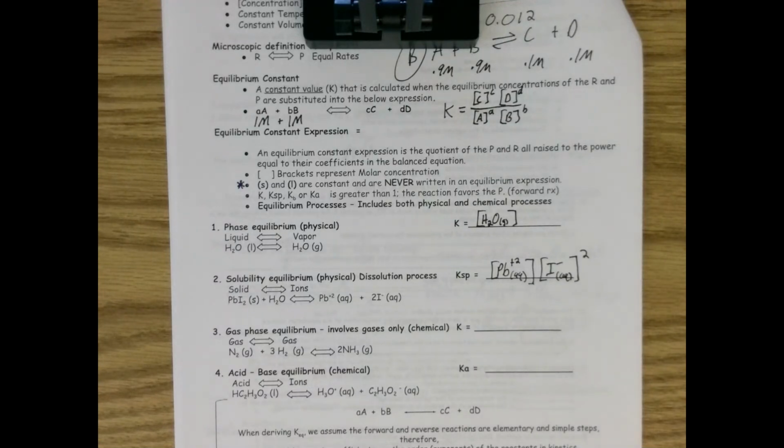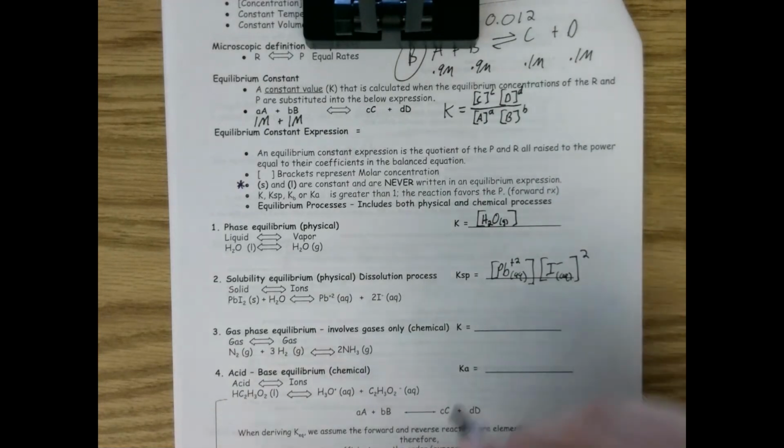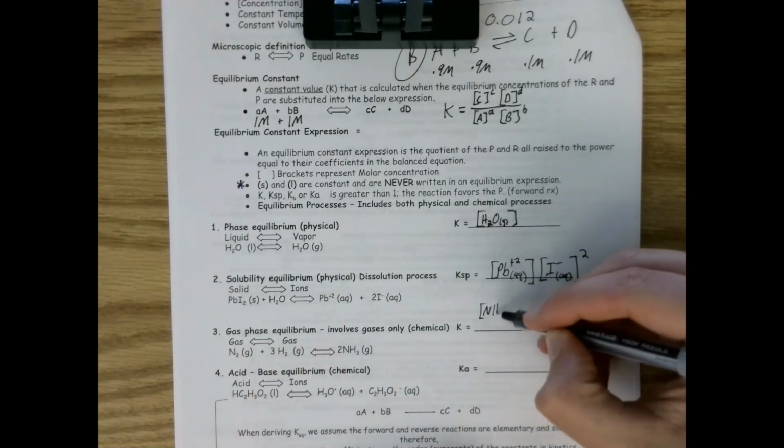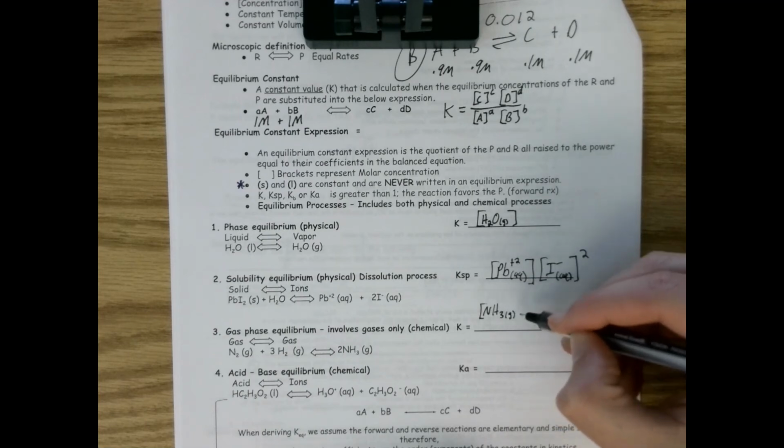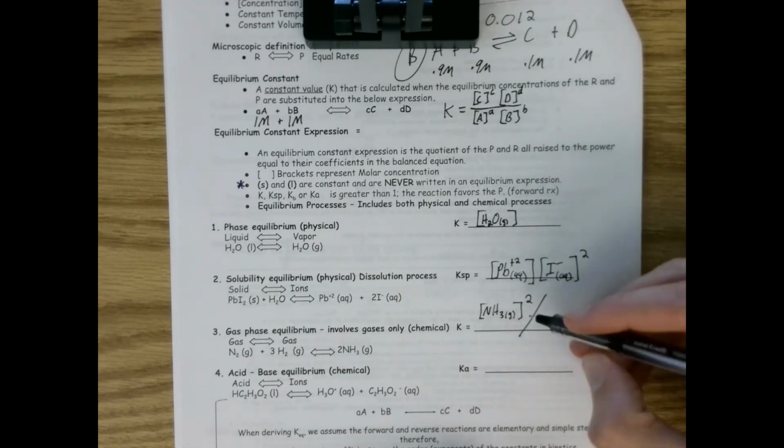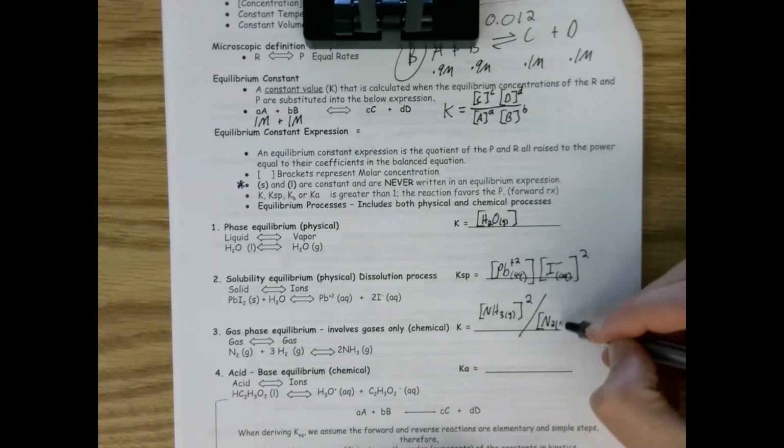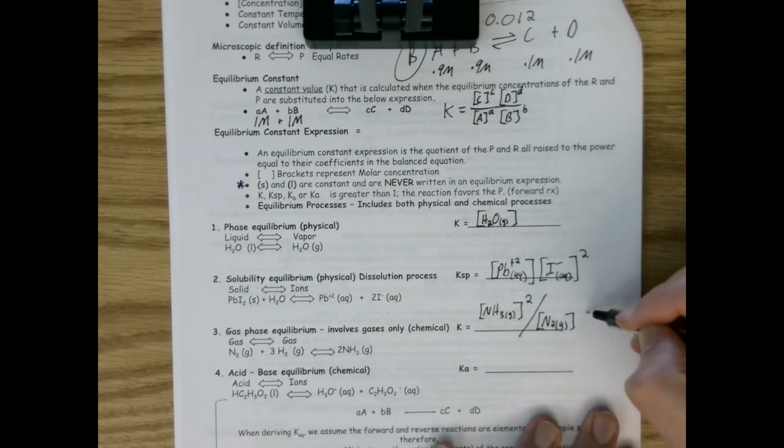So we're assuming the H2O is liquid? Yes. So we leave H2O off because it's a liquid. We leave PbI2 off because it's a solid. Okay, so go ahead and do number 3. Write the equilibrium expression for number 3. Notice all these are balanced for you. If they weren't, you can't get these right if you don't balance it yourself.